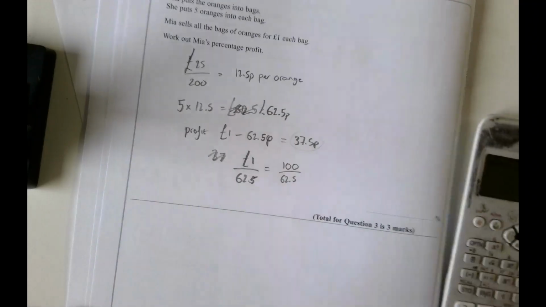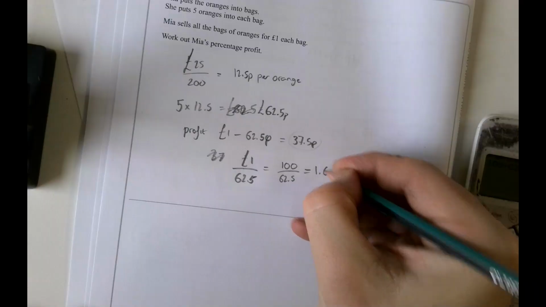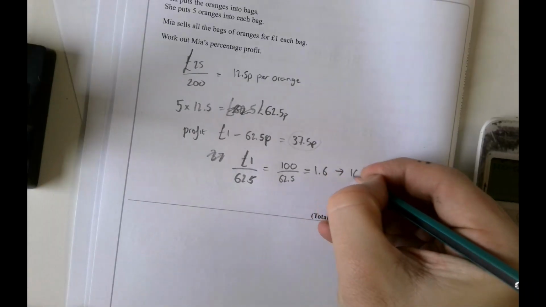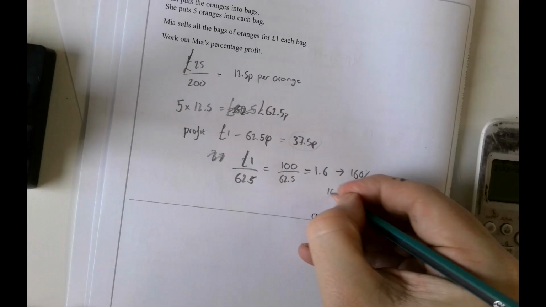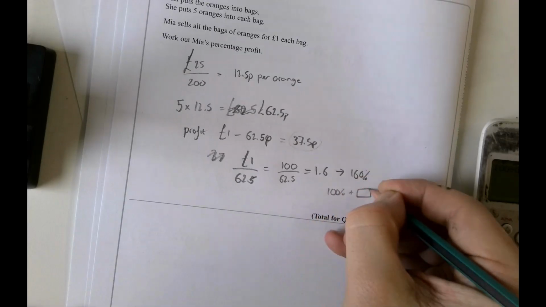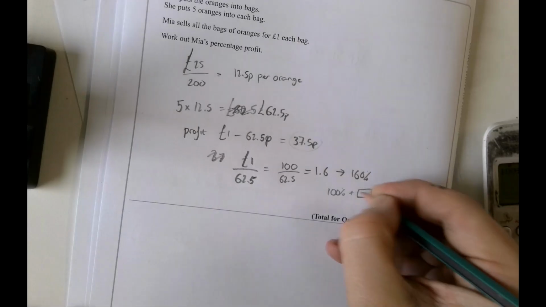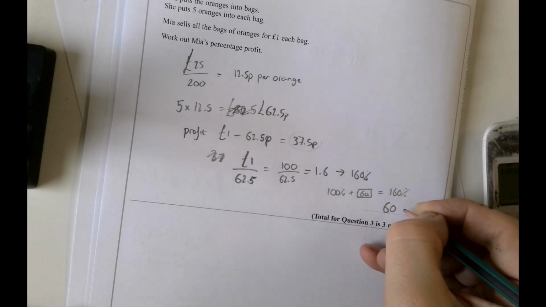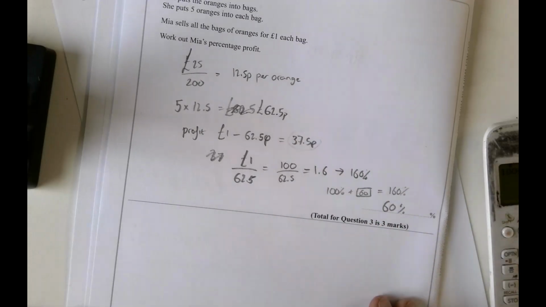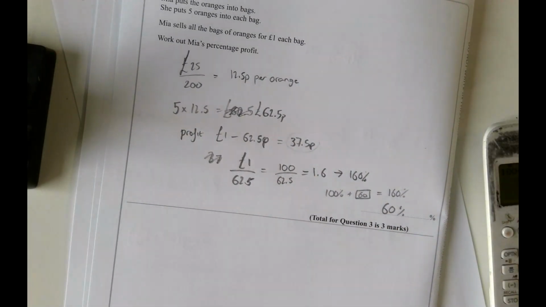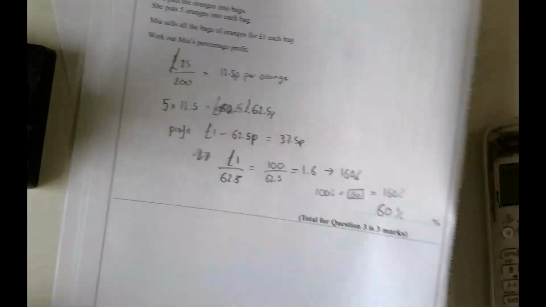So that gives me 1.6, which is 160%. So I had 100% and I've added on 60% to get 160%. So my percentage profit would be 60%. Now, I'm just sat here thinking that there's an easier way to explain that, but I'm not going to explain it a different way. Stick with the way we've done.